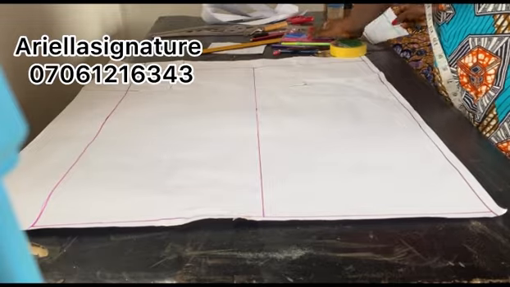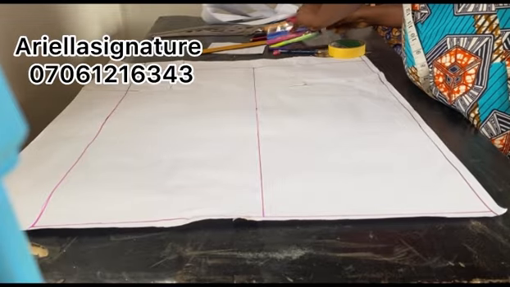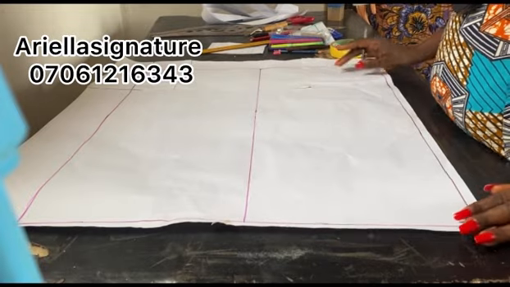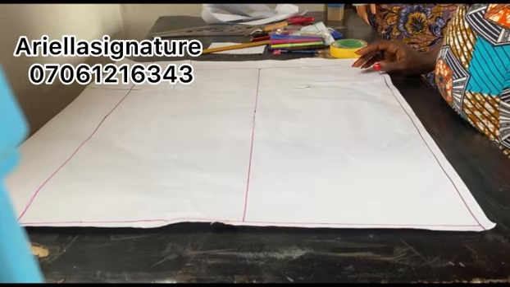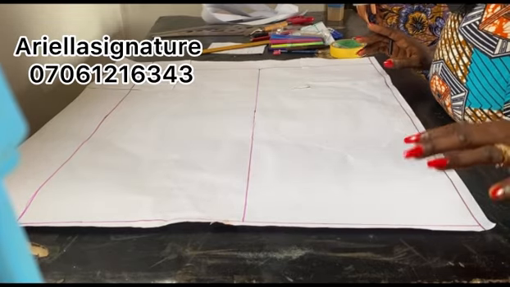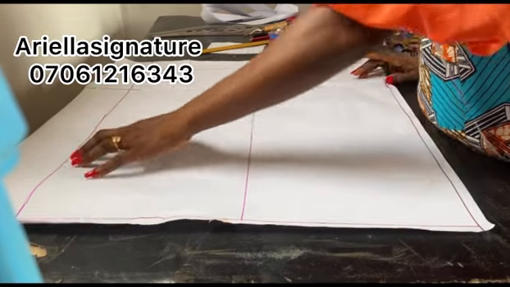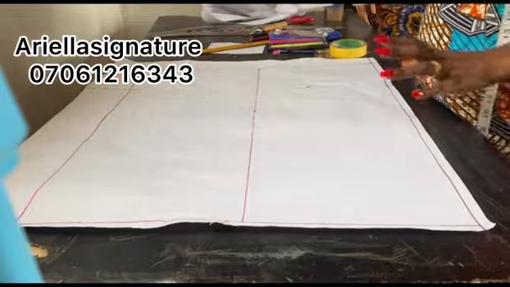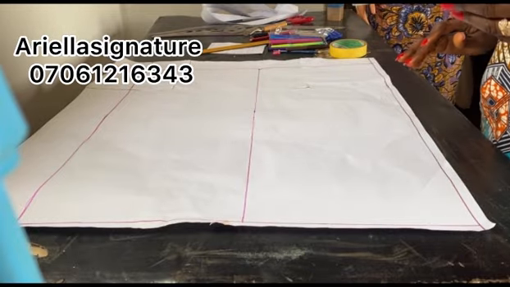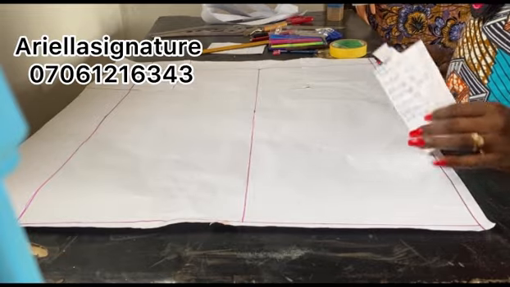On this pattern, I have the bigger part of my bodice. I used the biggest part of my bodice to get this block. My bust circumference is 37, while my blouse length circumference is 36.